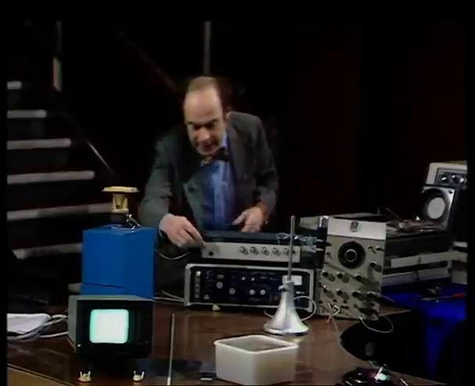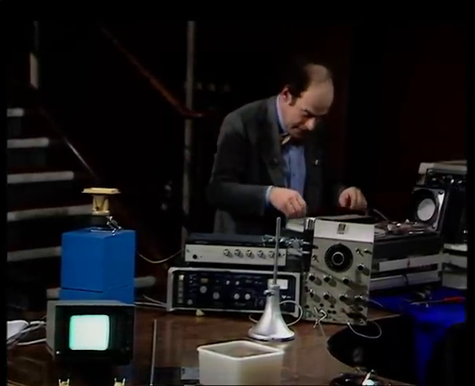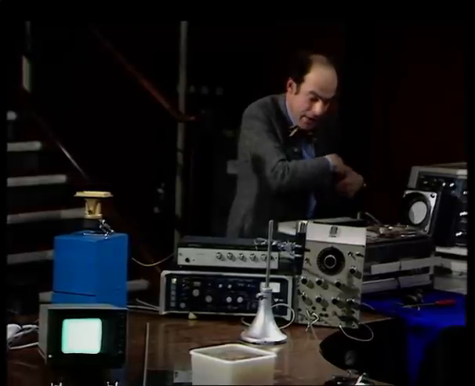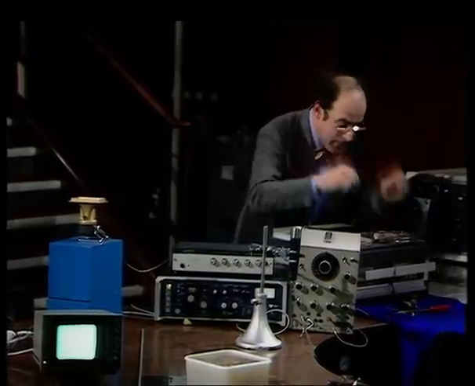Right, I'll now turn this off again. I've got a tape recording. Turn the microphone down, the output up. I've got to reduce the speed now by a factor of 4. I have to put my glasses on to do this.